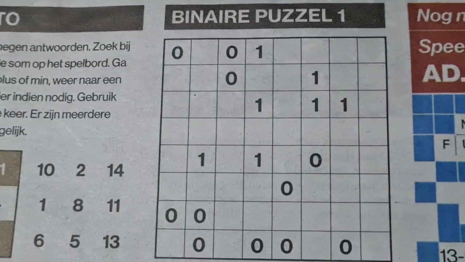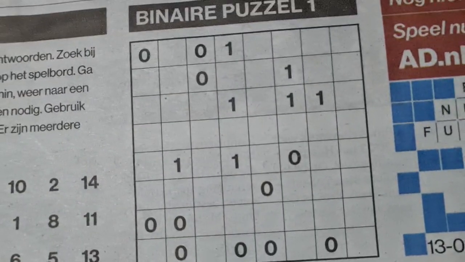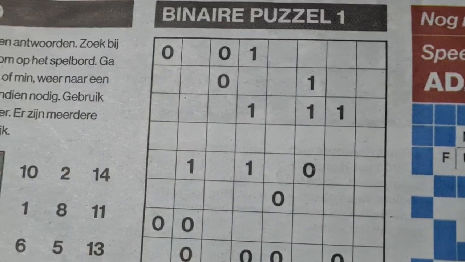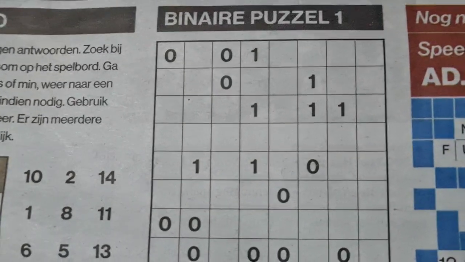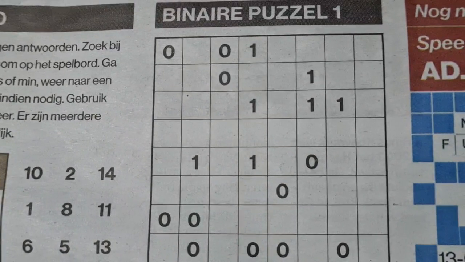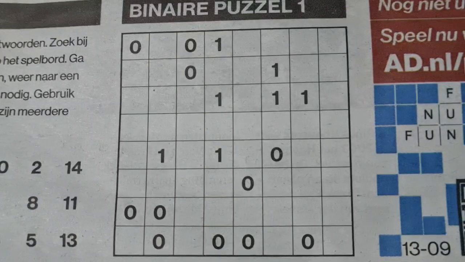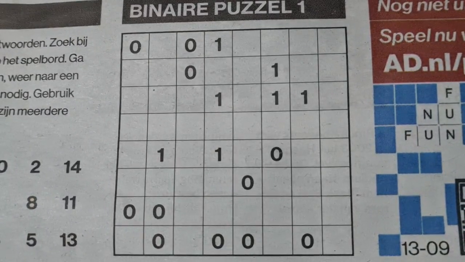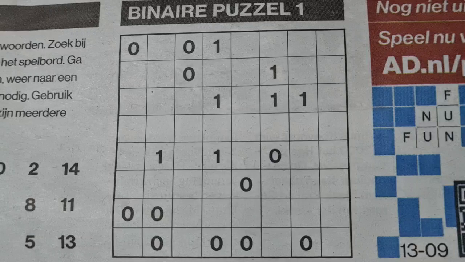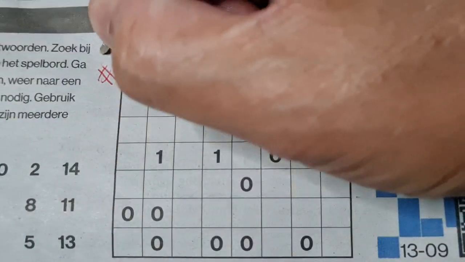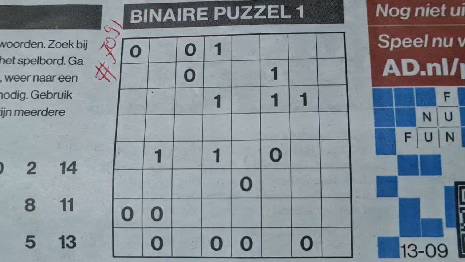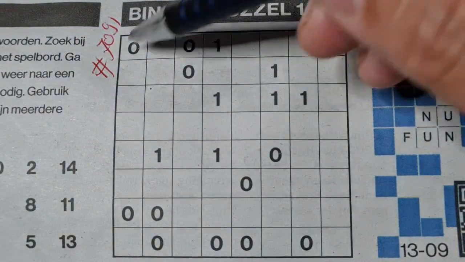Binary puzzle number 7090. Yeah, 7090. Let me position the camera first. 709. No, not 7090. 7091.